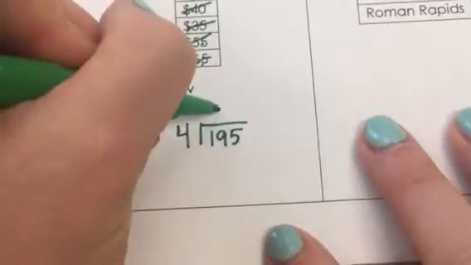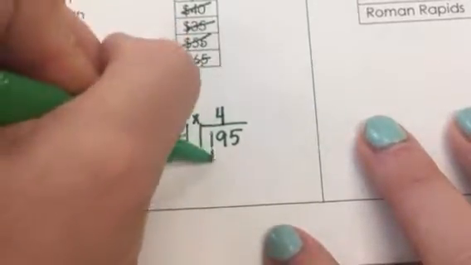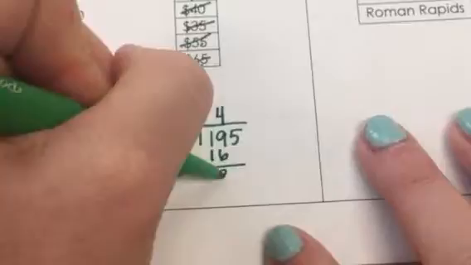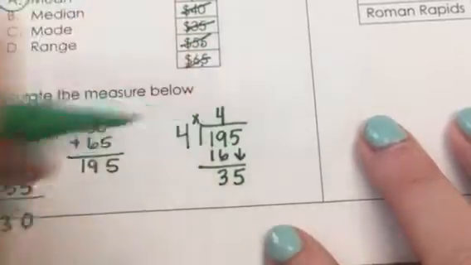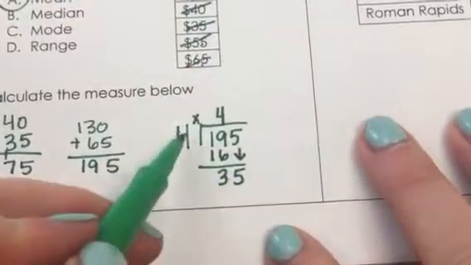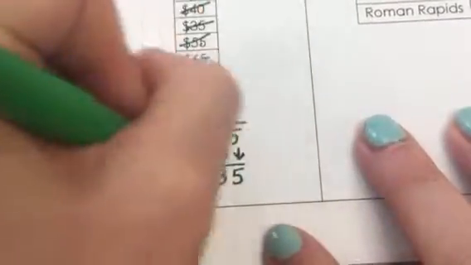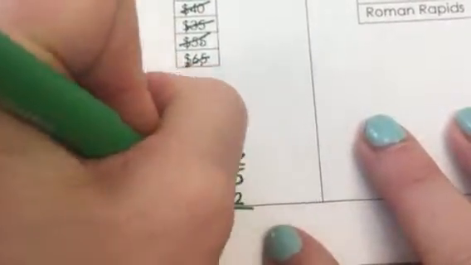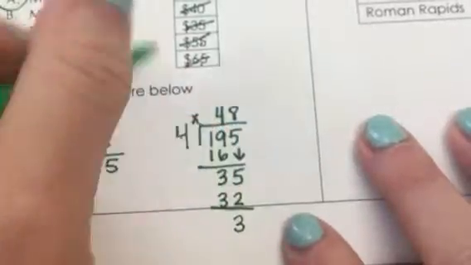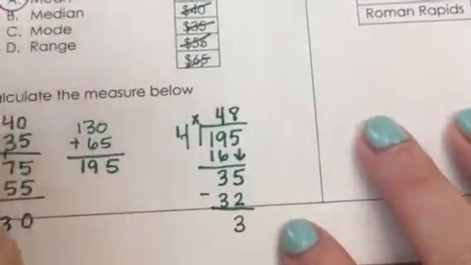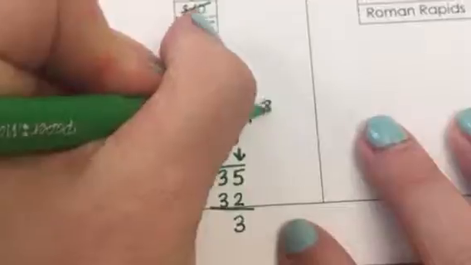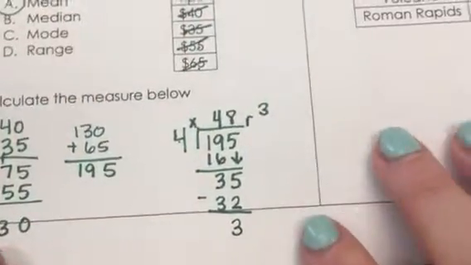Four goes into 19 4 times. 4 times 4 is 16. Gonna bring down my 5. 4 can go into 35 8 times. 4 times 8 is 32. And then when you subtract that, you get a remainder of 3. So 48 remainder 3 is the fair share.